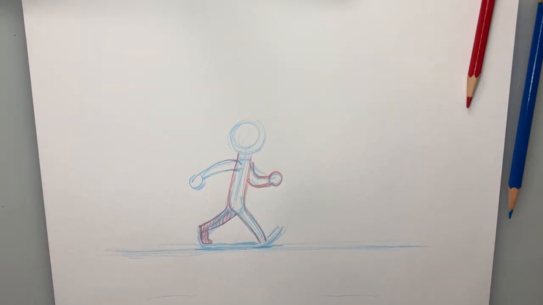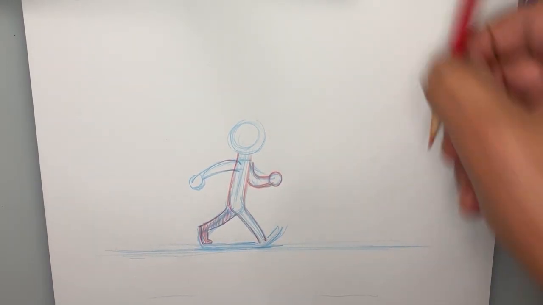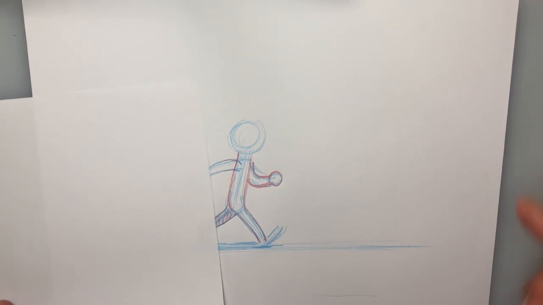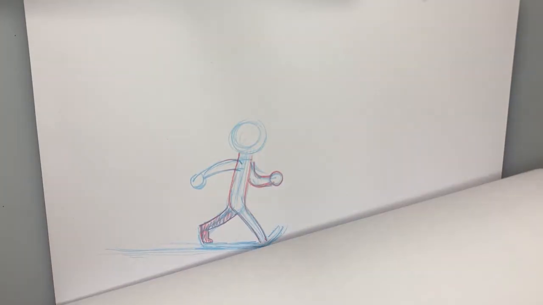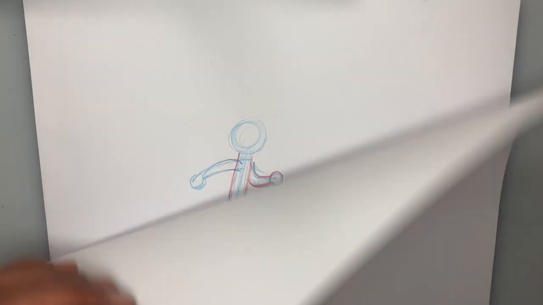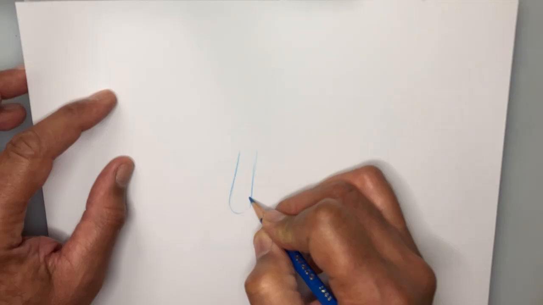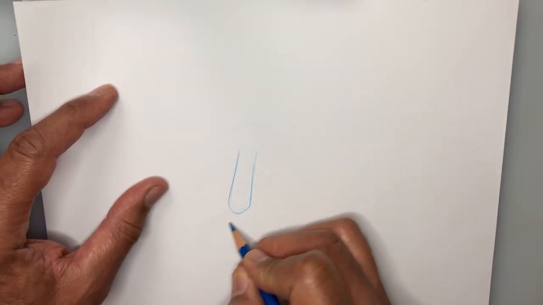So there's our first drawing, and that's drawing 1. I should put that in the frame, shouldn't I? 1. And now we want to do the drawing that's the opposite side, which looks just like this, but there is a difference as to where the leg is.